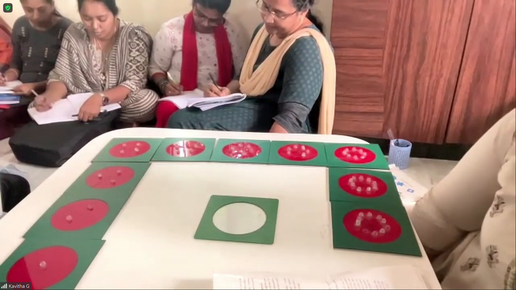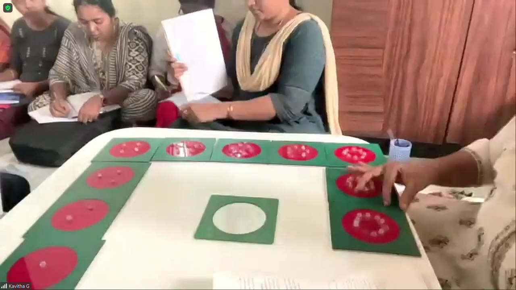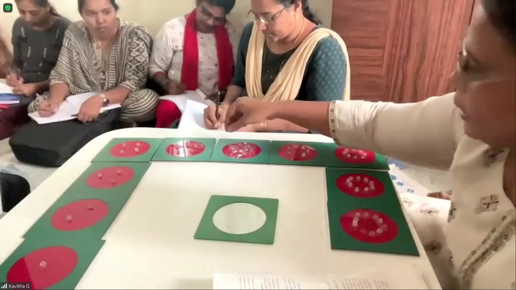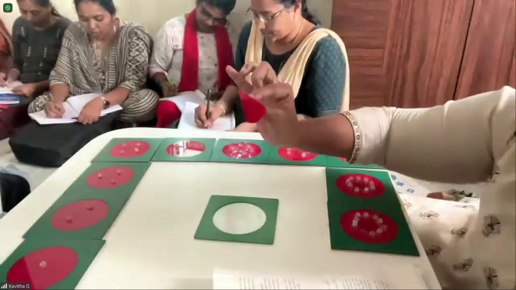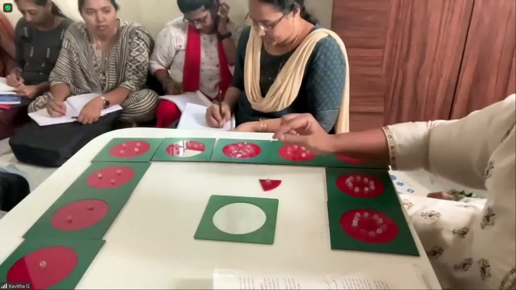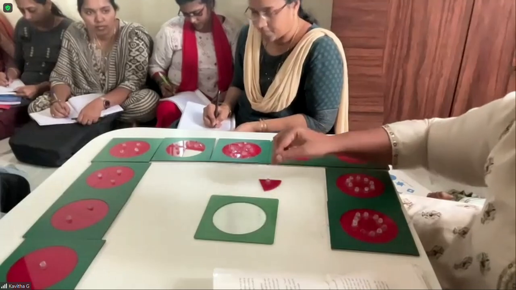Okay. So now let's measure any angle, right? Let's choose any one angle. I have chosen one insert. You can ask the children to choose any one insert. And now we are going to show them how to place the insert inside the protractor.